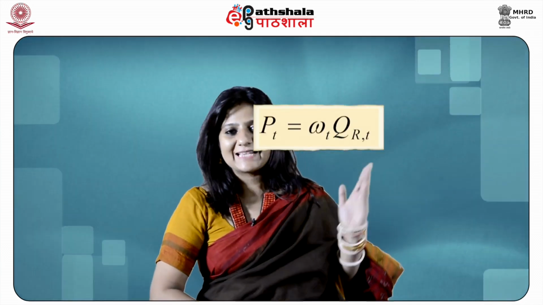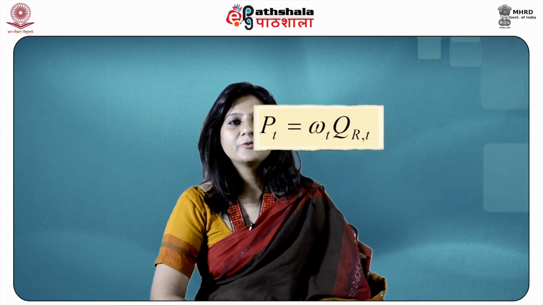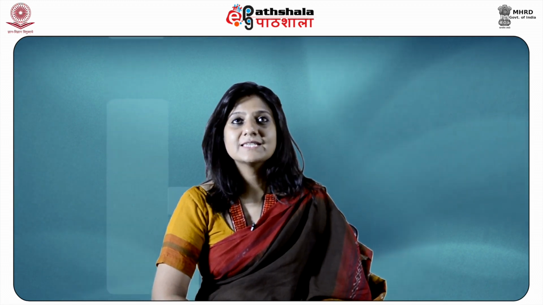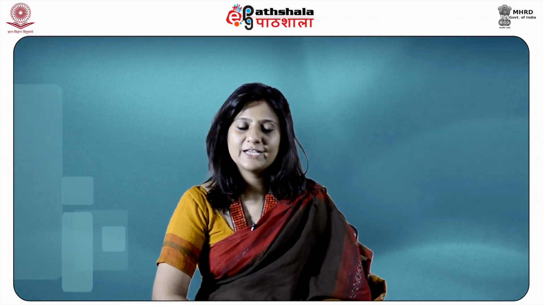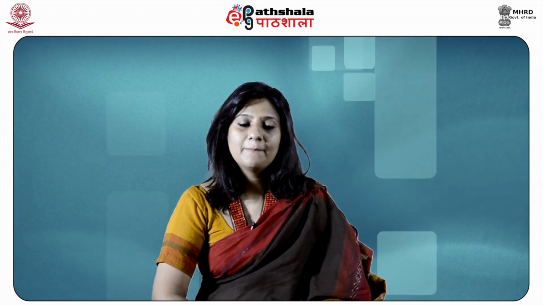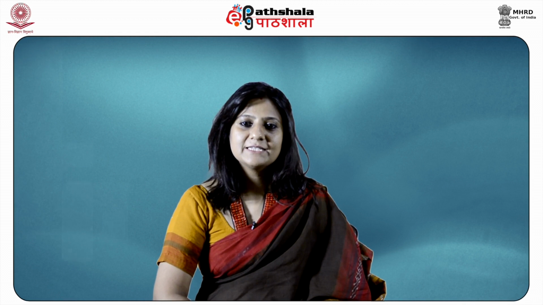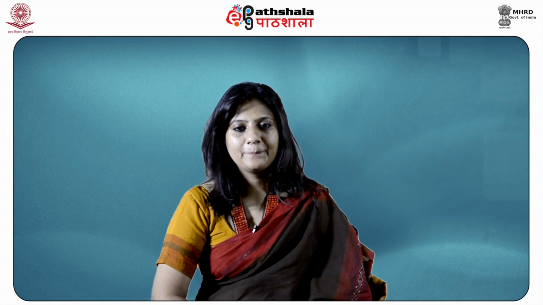The second equation, as given here, states that the value of the marginal product of the natural resource must be equal to the shadow price of the natural resource stock. The shadow price or the marginal value of the natural resource is P_t, and the value of the marginal product of the natural resource is given by the marginal product in units of output, that is Q_R(t), multiplied by the value of 1 unit of output, ω_t.